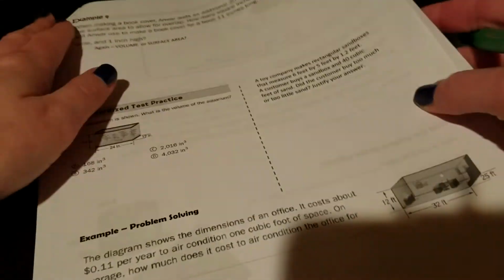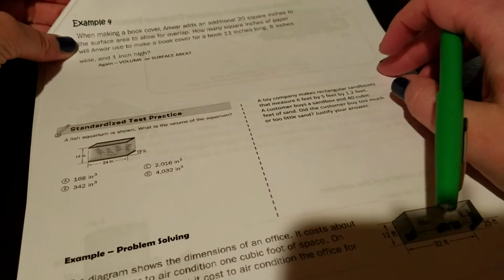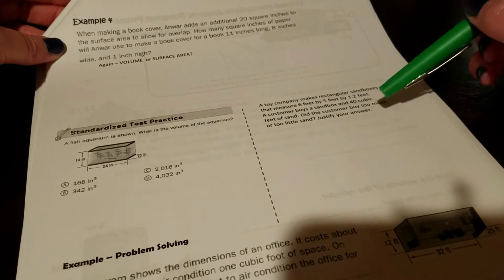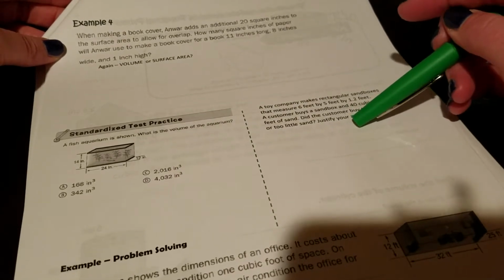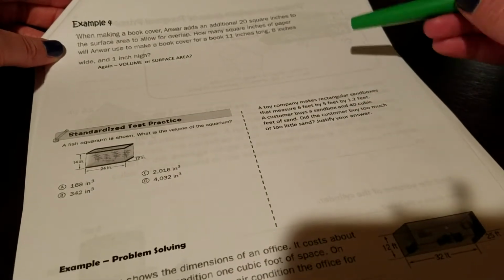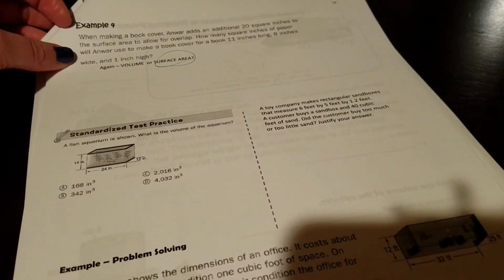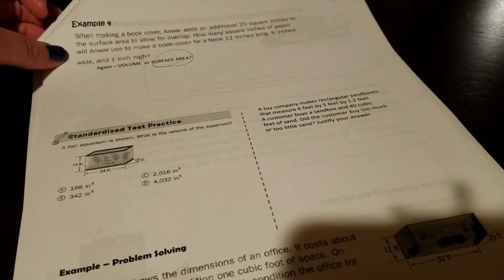Flip it over to the next page. Maria is making a book cover and adds an additional 20 square inches to the surface area to allow for overlap. How many square inches of paper will she use to make a book cover 11 inches long, 8 inches wide, and 1 inch high? We're covering it, so again, we're talking surface area.